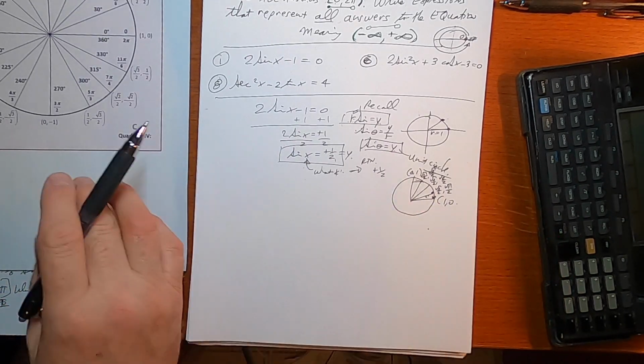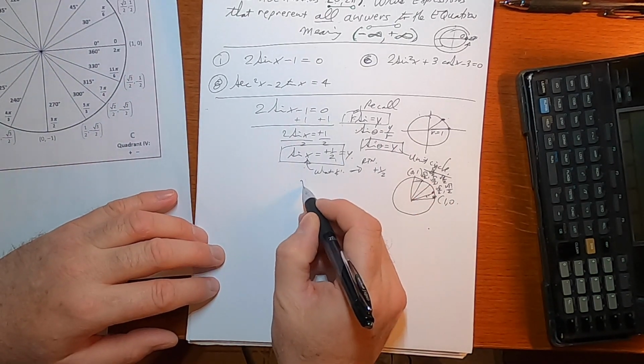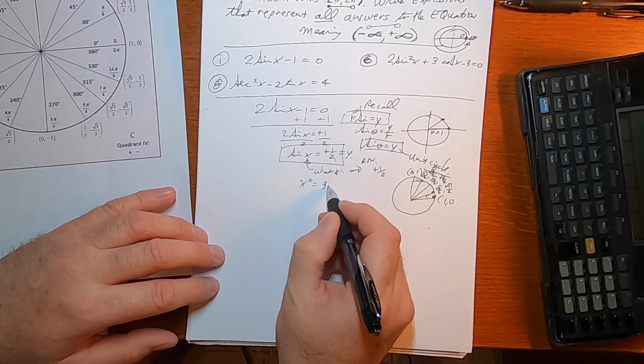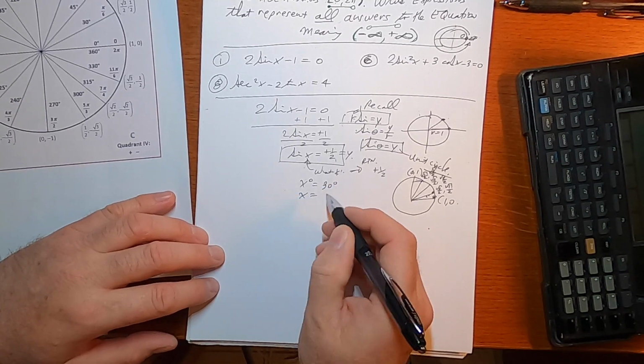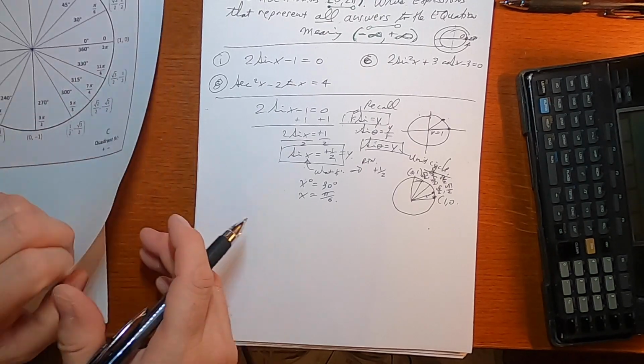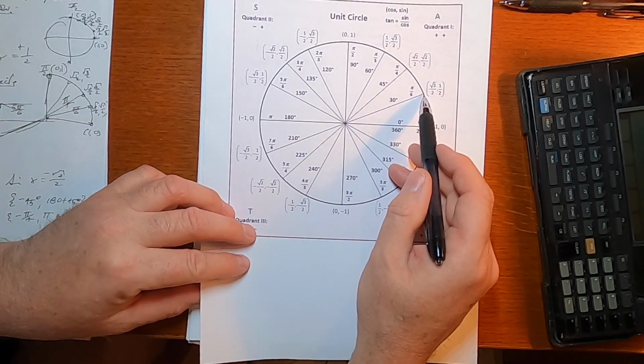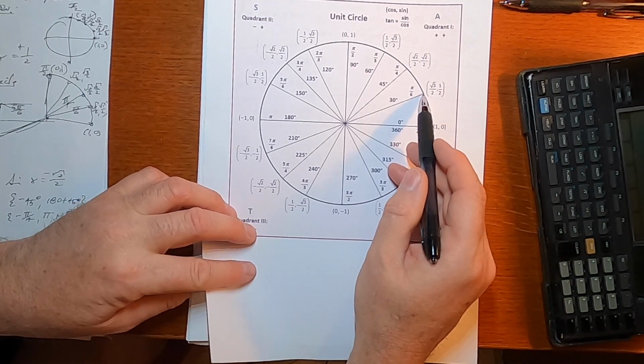Okay. So the y value, we get the answer here. That x value would be pi over 6, or 30 degrees. So now the question becomes, wait a minute, are there any other places where y is this value? Yes, there is.